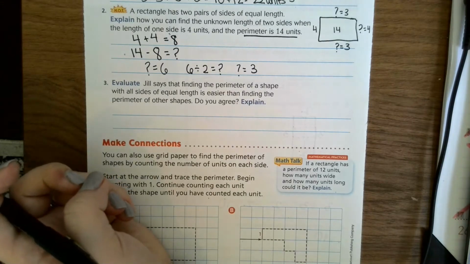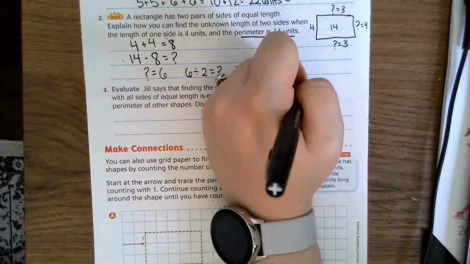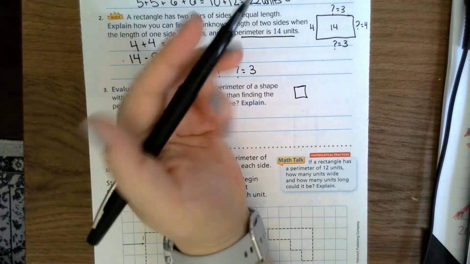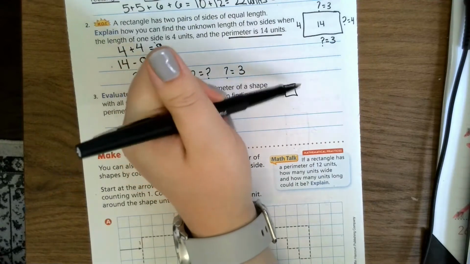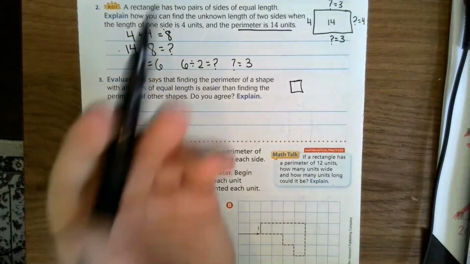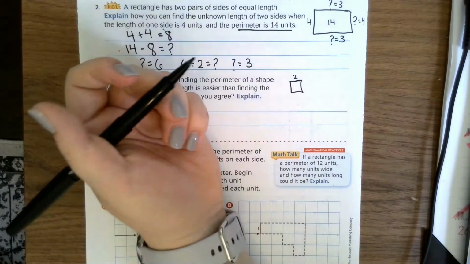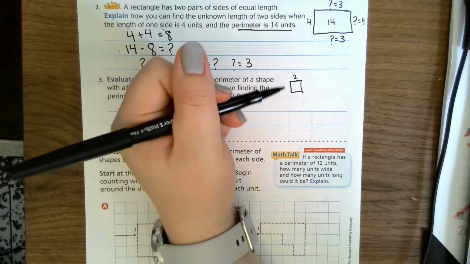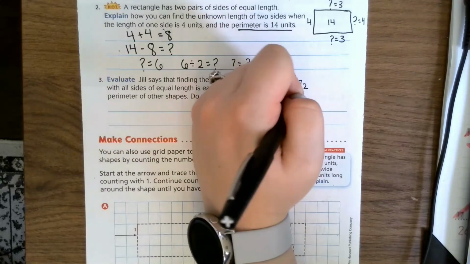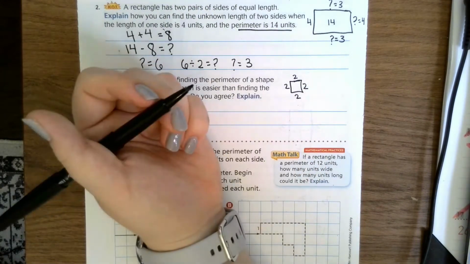All the sides? Yes. A square. A square has 4 sides of equal length. So that means that if I know one of the sides, let's say if one of the sides is 2, then that tells me that all the other sides have to also be 2.